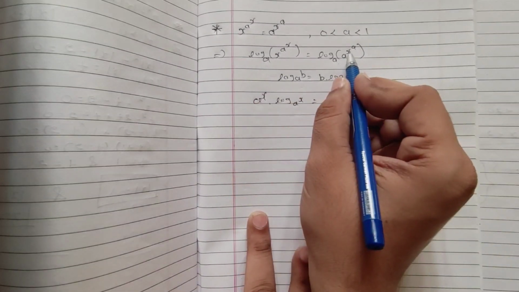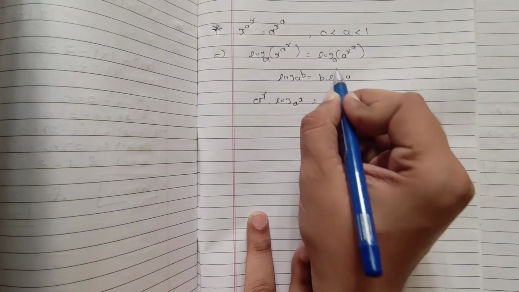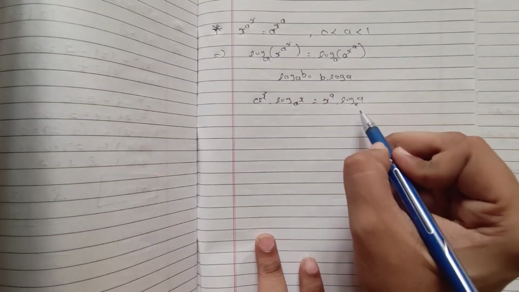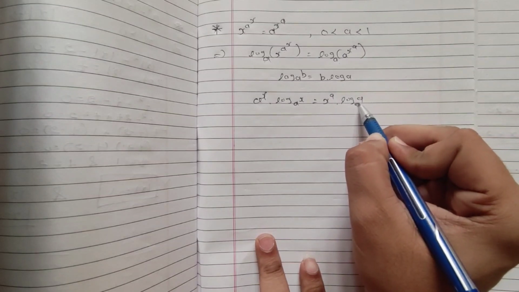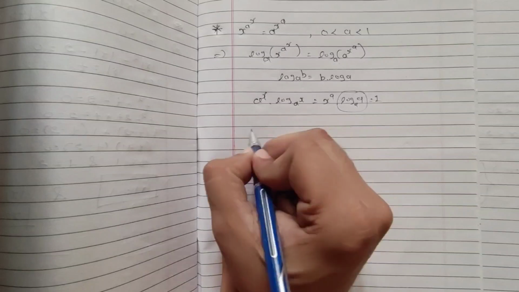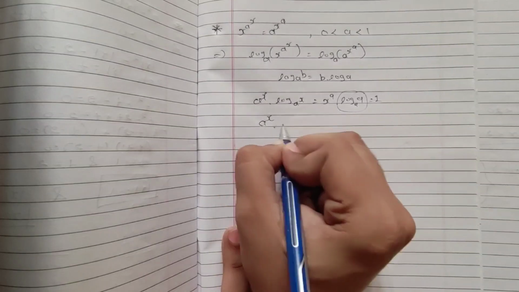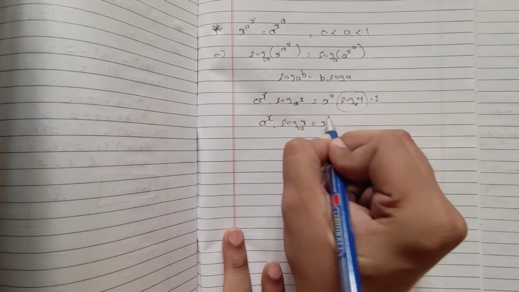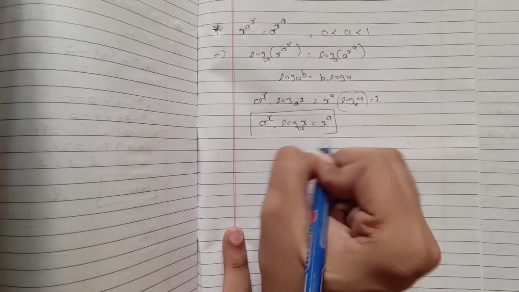So what will happen here? x raised to a will come here, and what will remain here? Into log a base a. Now both of these terms are equal, right? The value of log a base a is 1. So if I rewrite this equation, a raised to x log x base a equal to x raised to a. This is a very important equation.